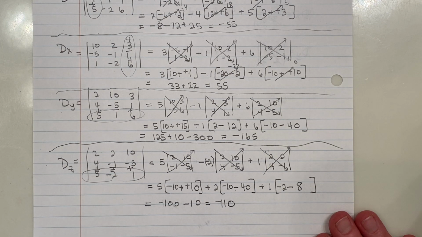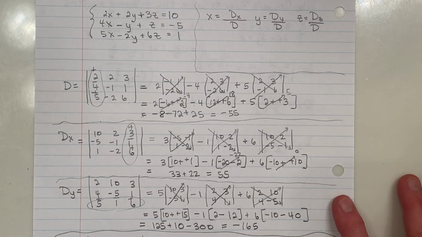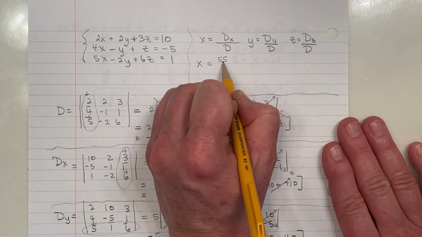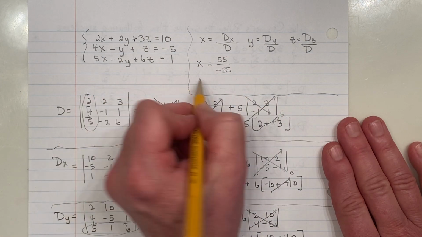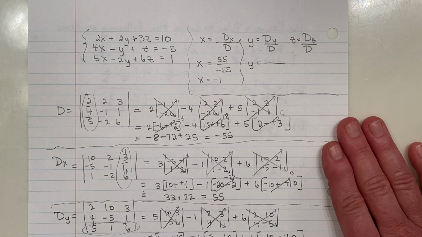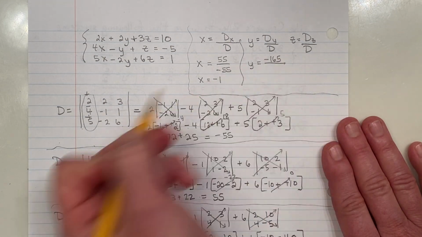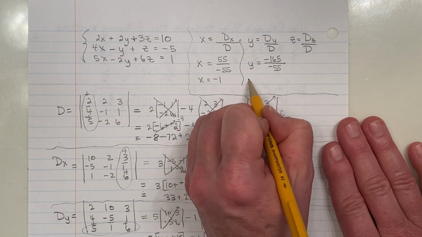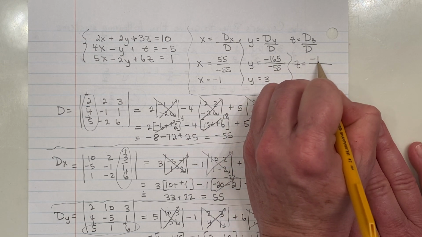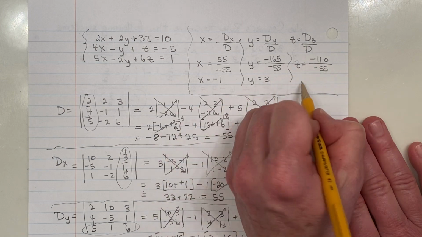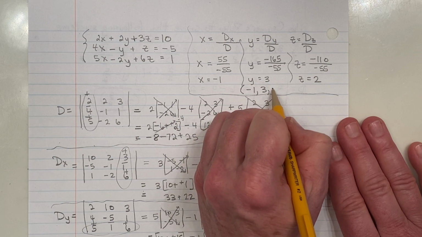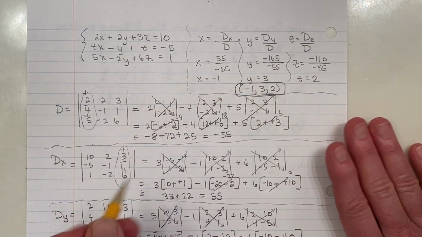All right, back to the top. Let's put all these values in to get our variables. So x is negative 1. dy was negative 165, and D was negative 55. And I believe that's positive 3. And this is negative 110 divided by negative 55, which is a nice 2. So the solution is negative 1, 3, 2. Okay, all right, that's it.